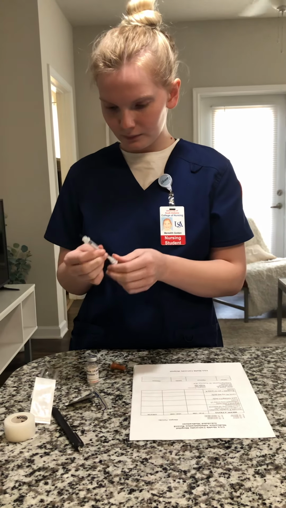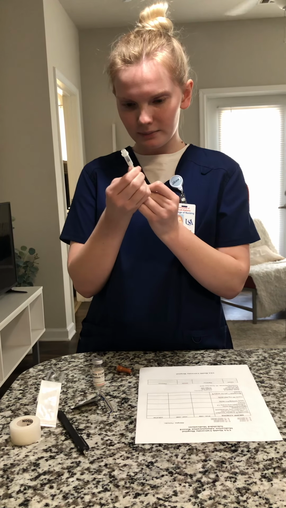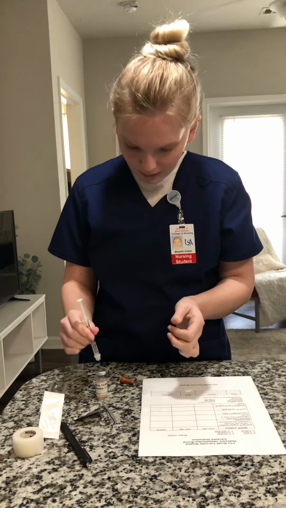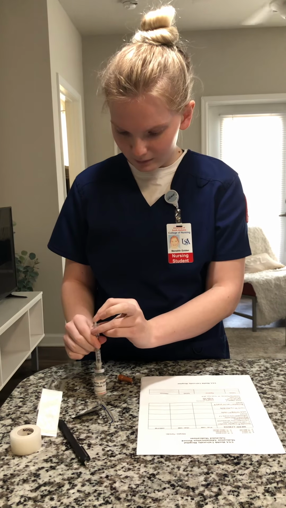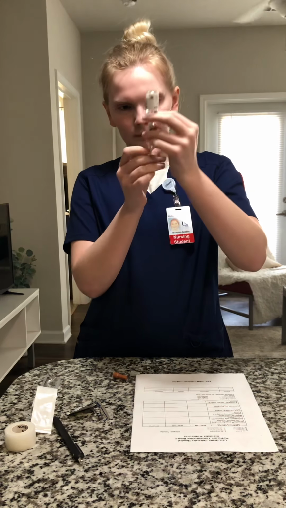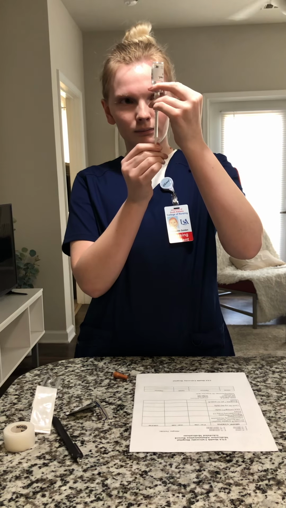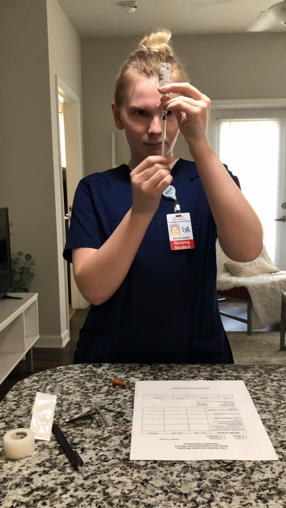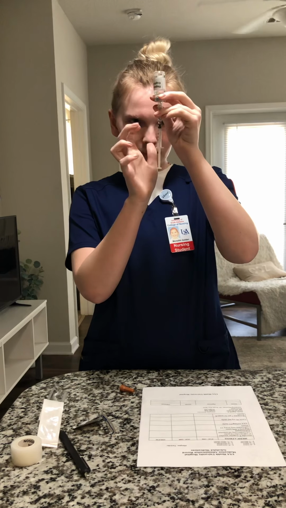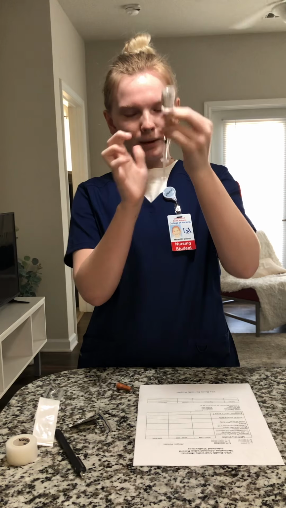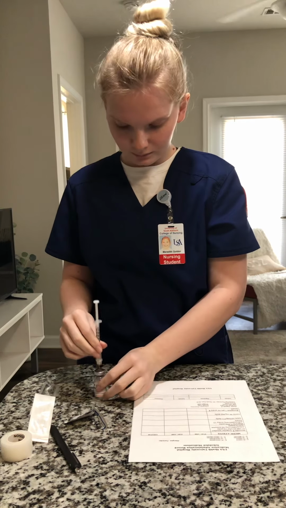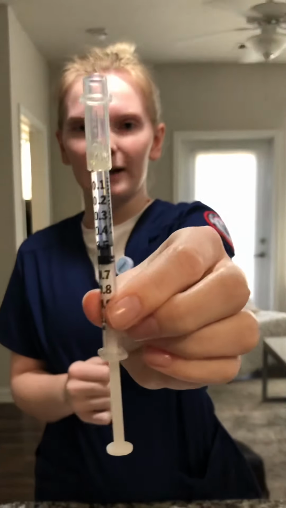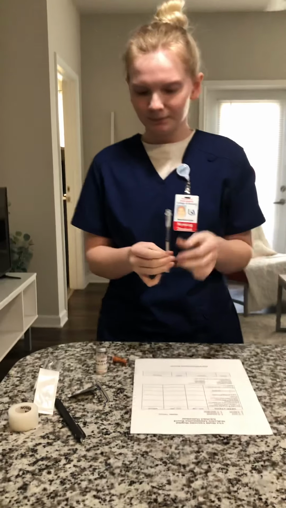So I'll pull up 0.5 milliliters of air and inject that into the vial. Tap out any bubbles. And then I would verify this with another nurse.